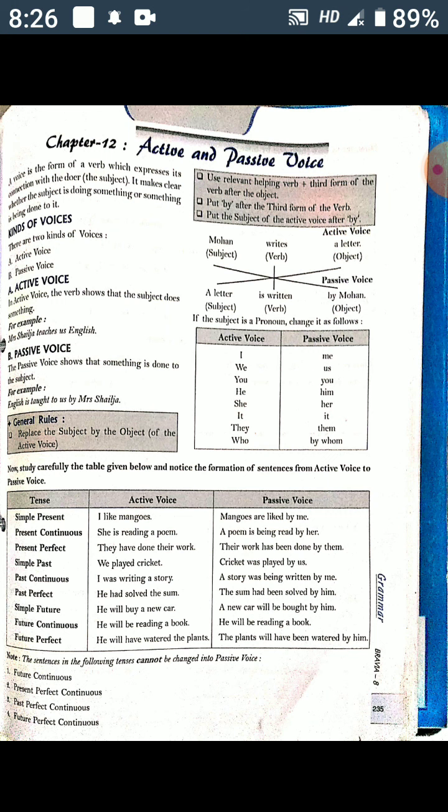इसमें दिखाता है कि subject ने जो doer है उसने कुछ किया. Mrs. Shelja teaches us English. In passive voice, what happens? Passive voice shows that something is done to the subject. For example, English is taught to us by Mrs. Shelja.